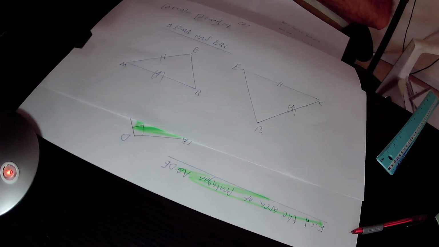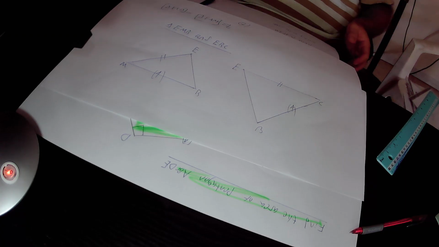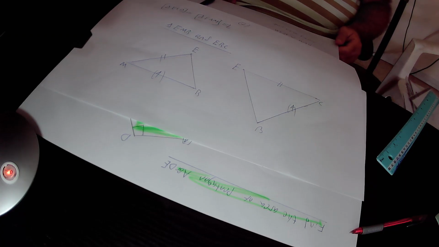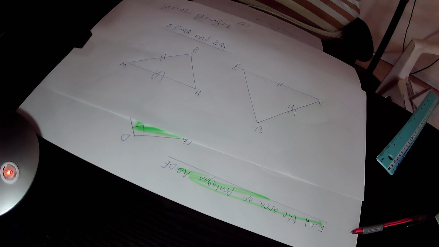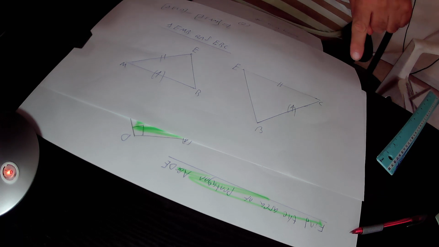And from the fact that those two right triangles are congruent to each other, we derive that they also have the same areas. That is to say, the area of triangle EBM is equal to the area of this triangle EBC.